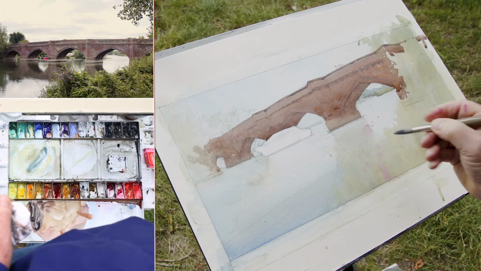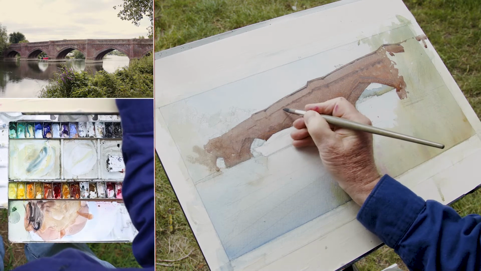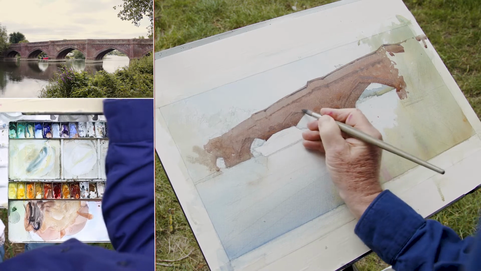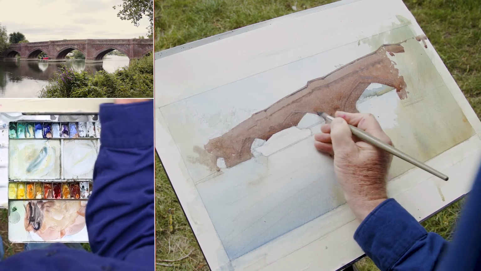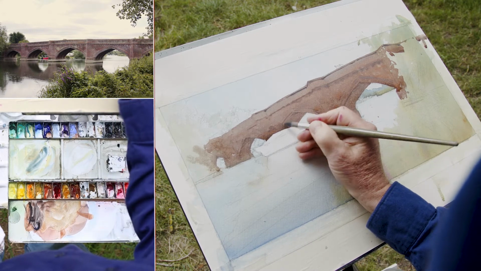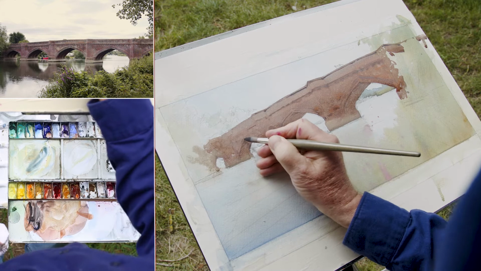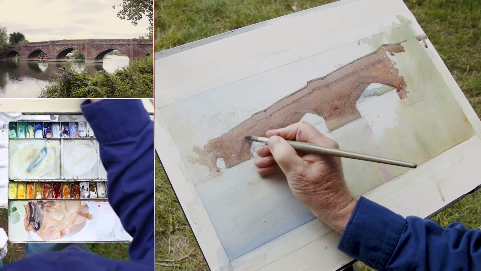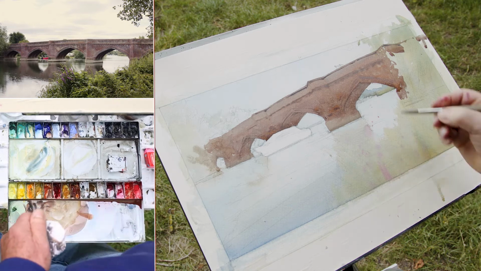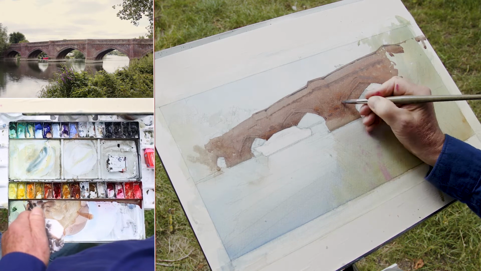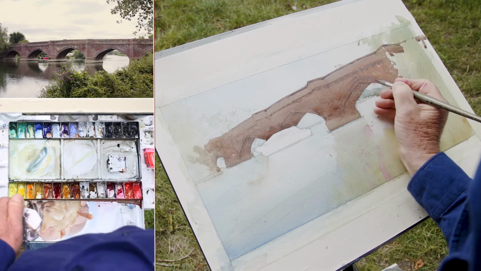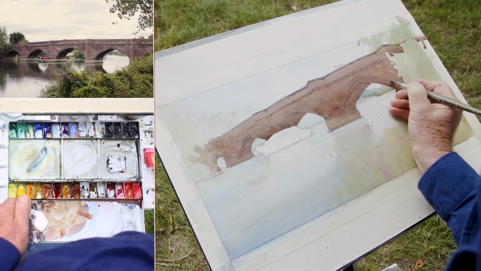It will turn into a hard edge later, and I don't want a hard edge kind of feel to this. I want it all to be soft. So just a bit of control with the point of the brush.